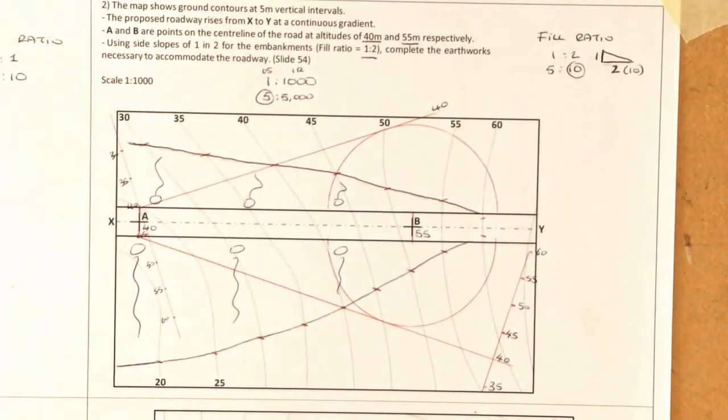So there we have it, folks. There is the fill lines put in for this question. That's question 2 complete. So what we're going to do now is we're going to move on to question 3 at the bottom left of the page.